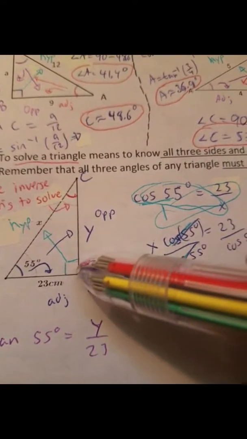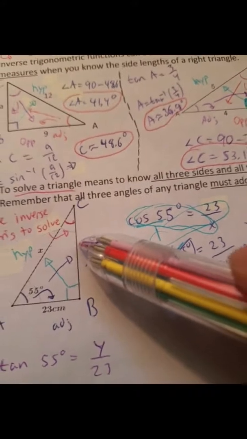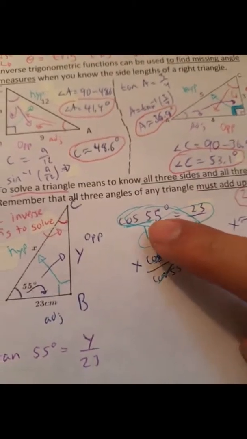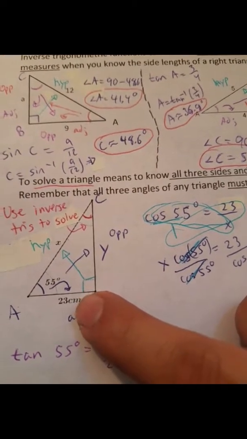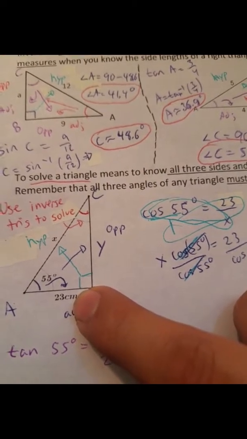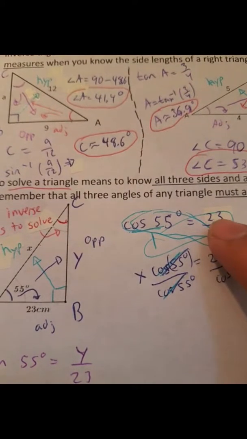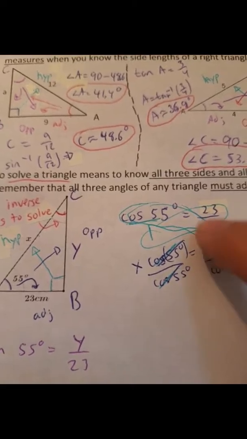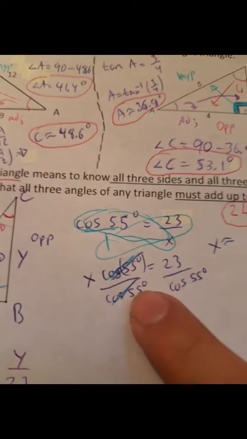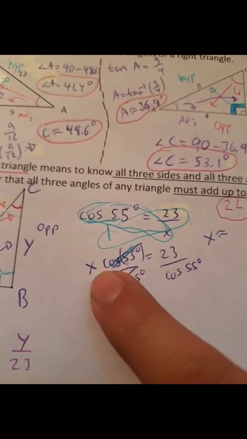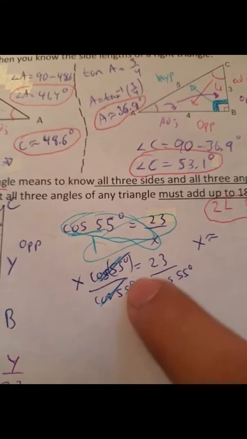We first set up a trig ratio for the cosine of 55. Why cosine? Because I have information for the adjacent, 23, and I want x. Cosine 55 is adjacent over hypotenuse, which is my x. Cross multiply, and I get this. I want to solve for x, so I divide by the cosine of 55.